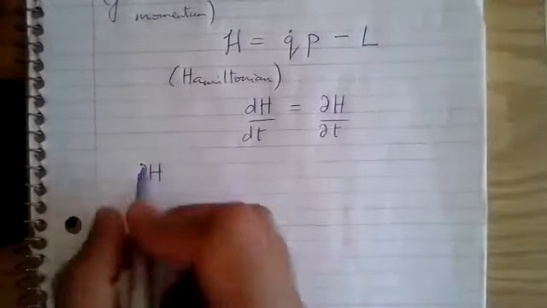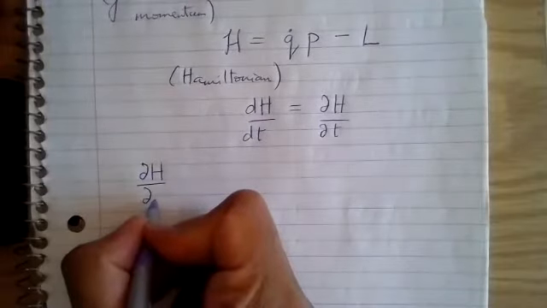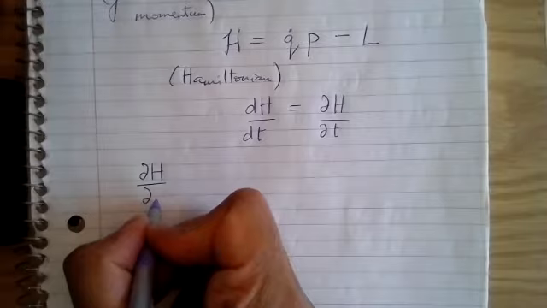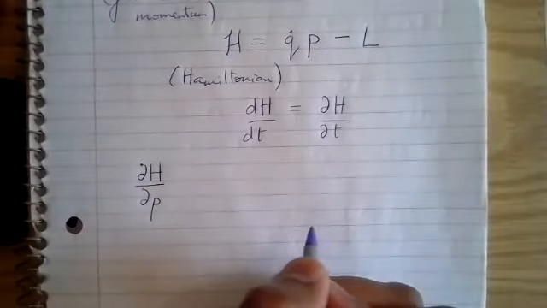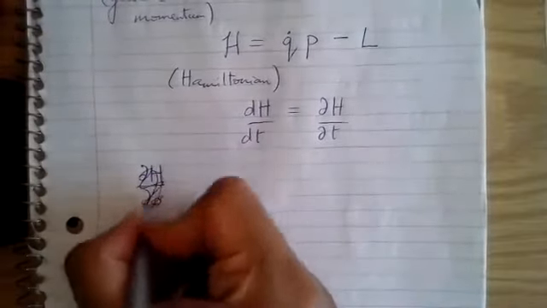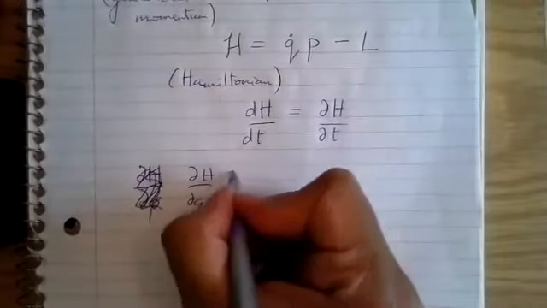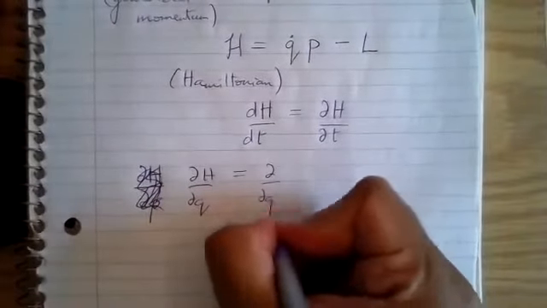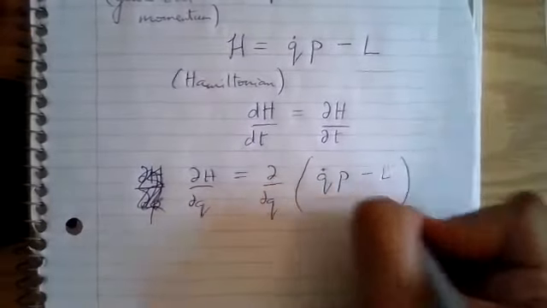So if I do partial H partial p, well, no, let's start with actually partial H partial q. All right, so partial H partial q. So we have the partial derivative of q dot p minus L.